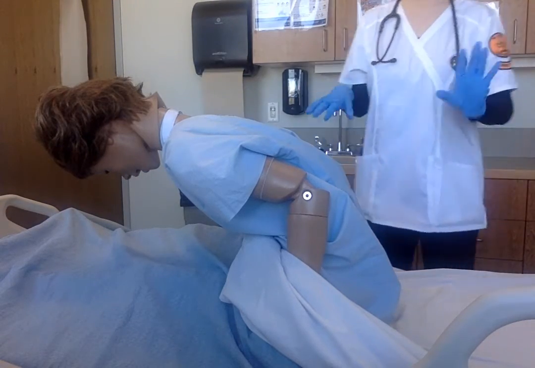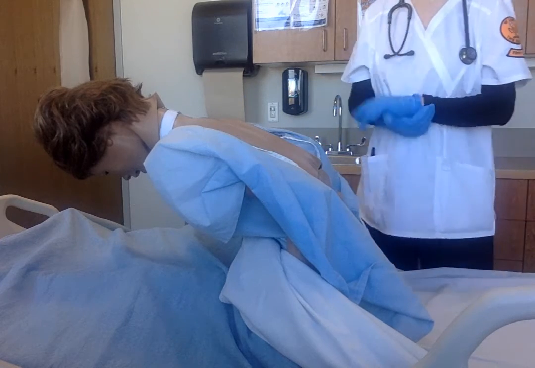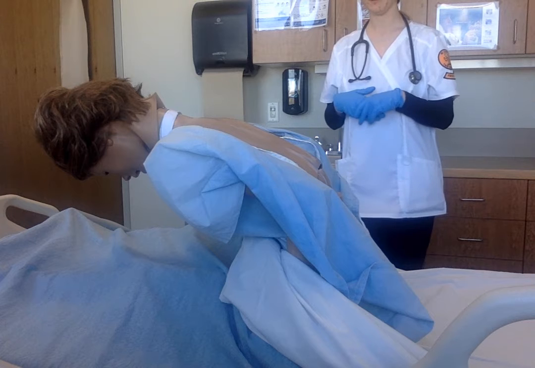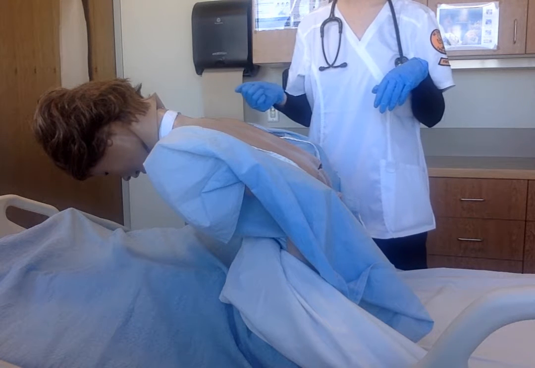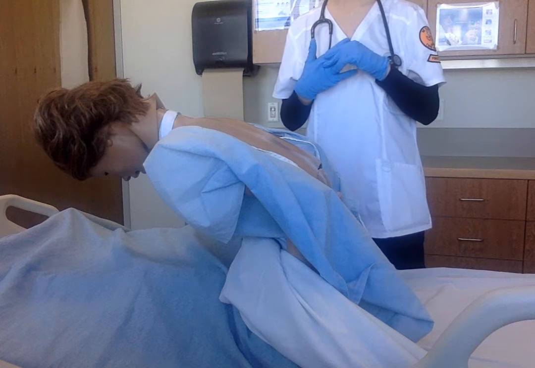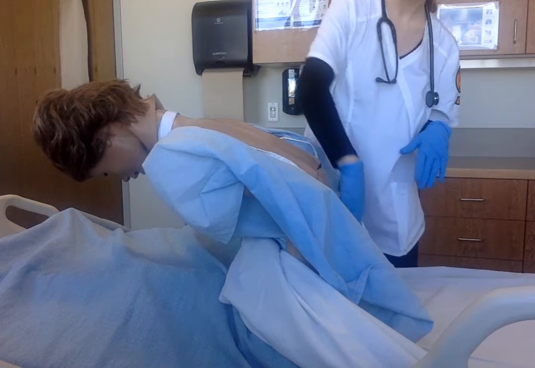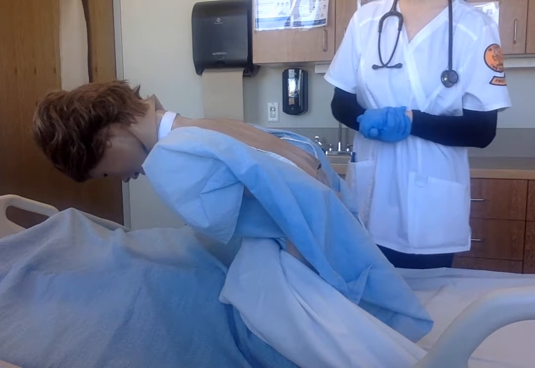So first, I'm going to examine the back, the hair distribution, make sure there's no lesions, no cuts, nothing like that. I don't see any of that. Now I'm going to go ahead and feel for the spine curvature. Okay, so I don't have any concerns about her spine.